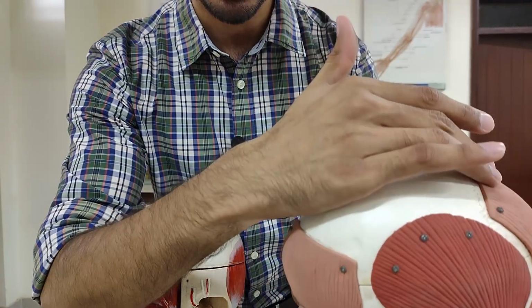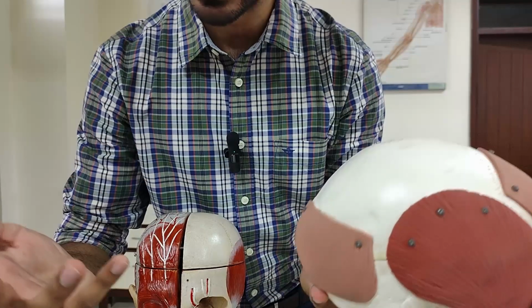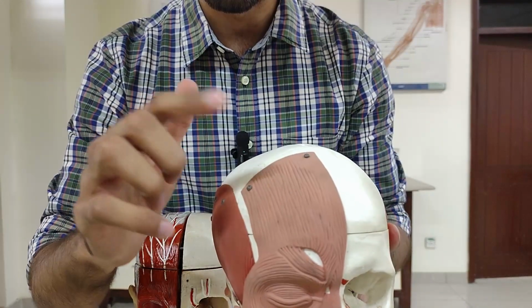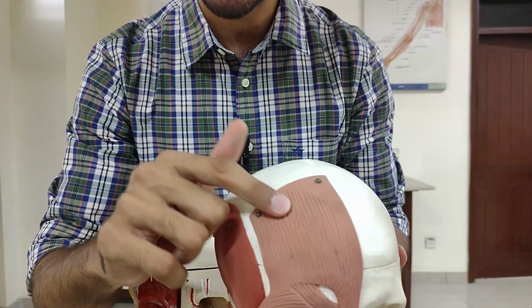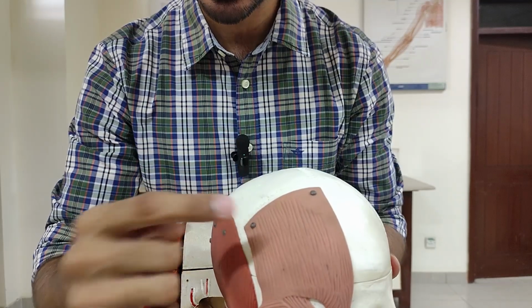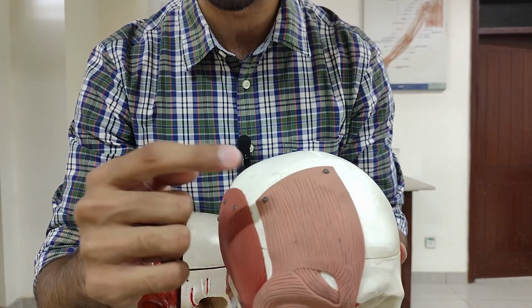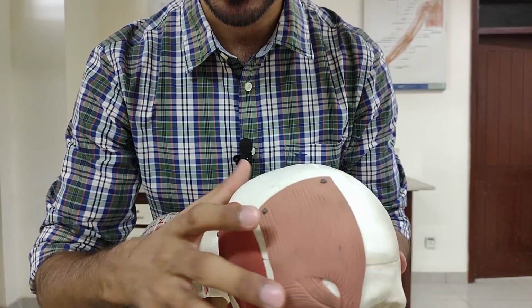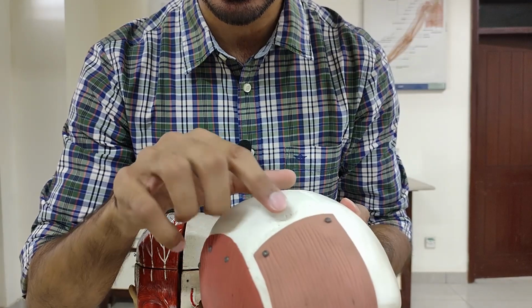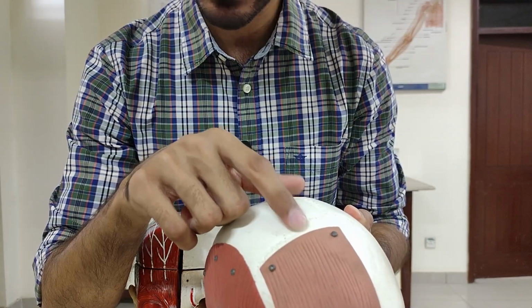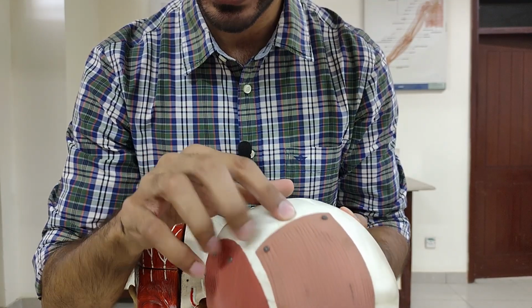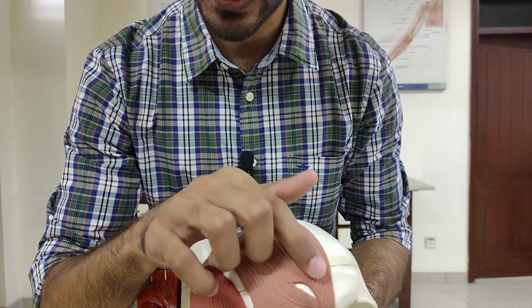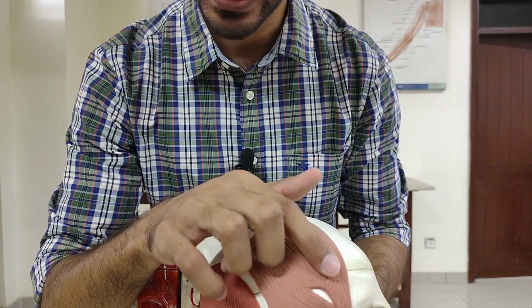Its name is fronto-occipitalis, sensibly named. Among these two, the part that takes part in facial expressions is only the frontalis muscle. As you can see, this is originating from the bone, the frontal bone, and then it's going to insert onto the skin of the forehead.